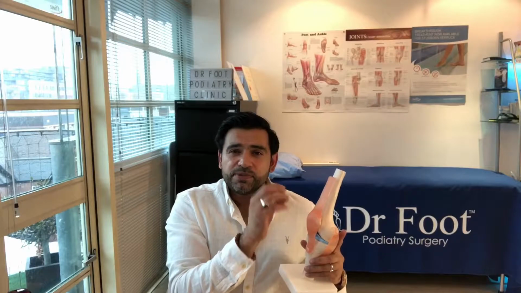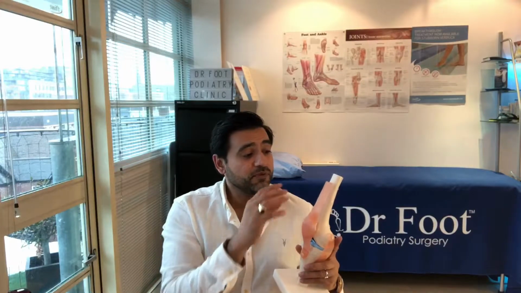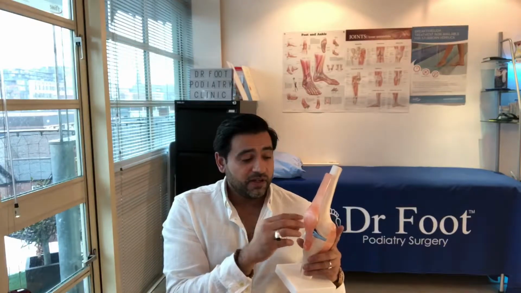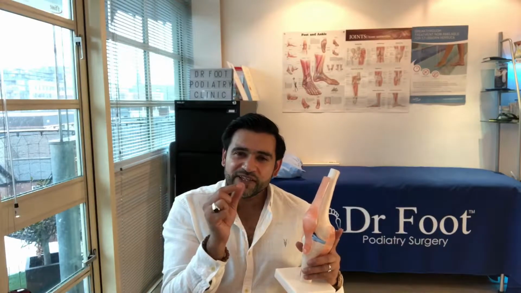So we've got these bursas, and bursas are like small fluid sacs which aid the movement of joints. Now we've got one at the top, which can get inflamed. You can get bursitis there. The more common ones to get inflamed is one that's right on top of the kneecap. So it's called the prepatellar bursa. Sometimes you can feel it. You can feel that it's swollen.